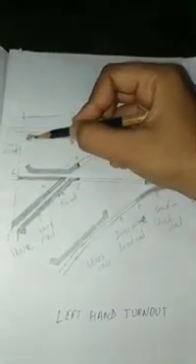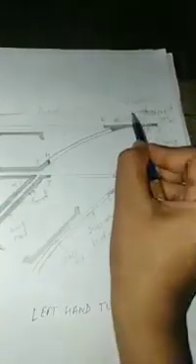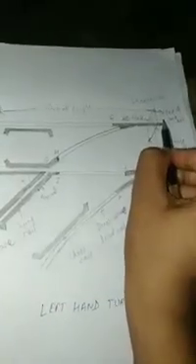These two lines, from where the check rail and wing rail end here, and here the throw of switch, this total length is called the overall length.